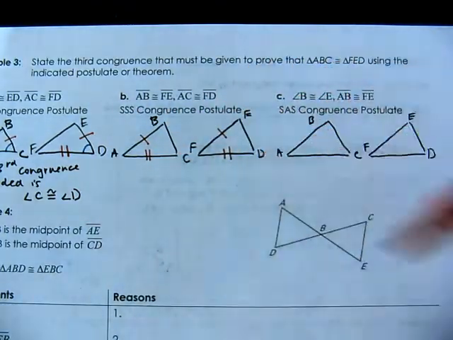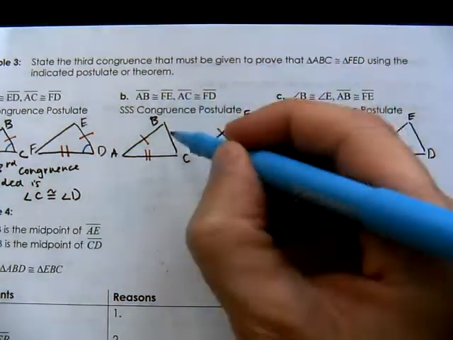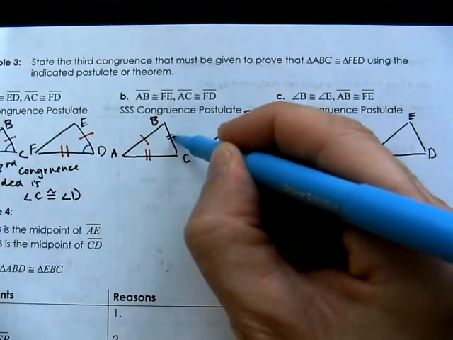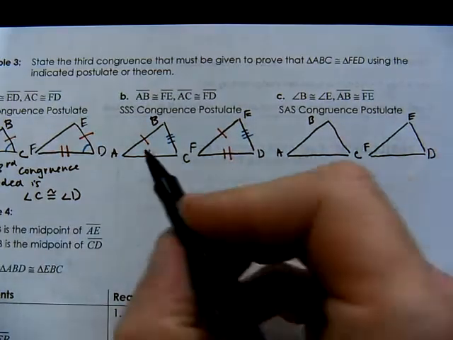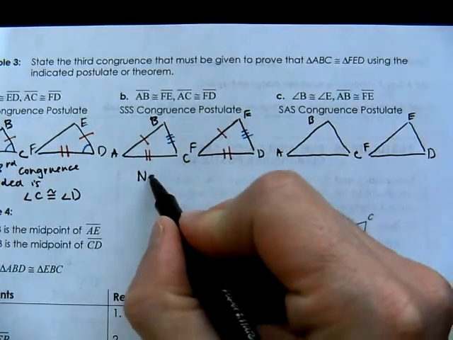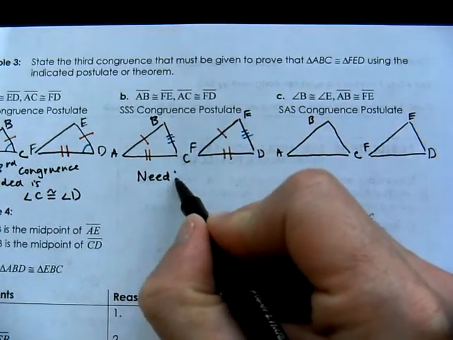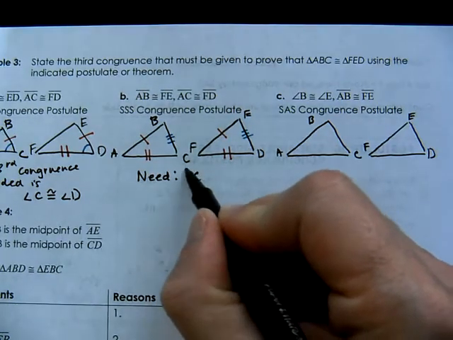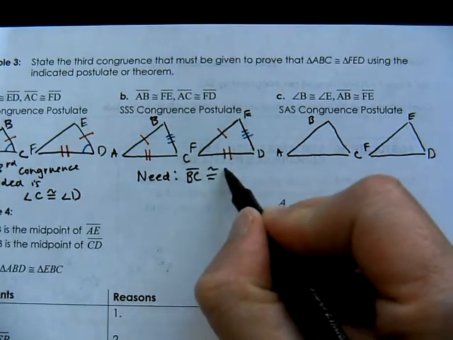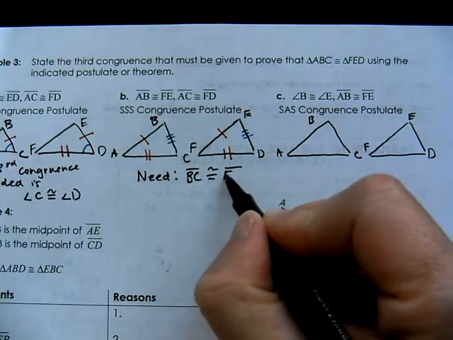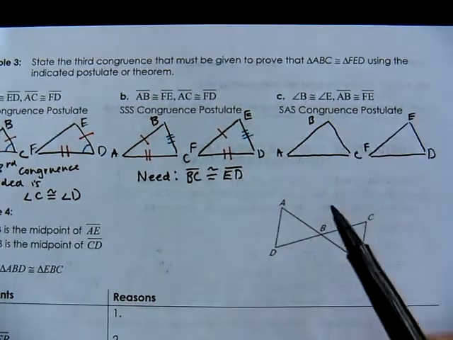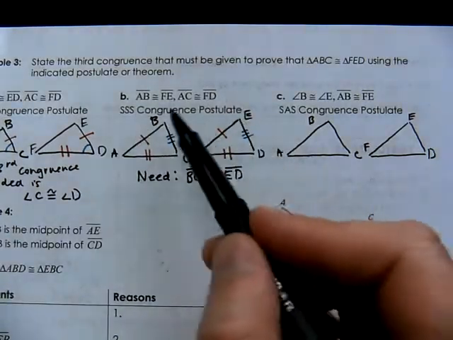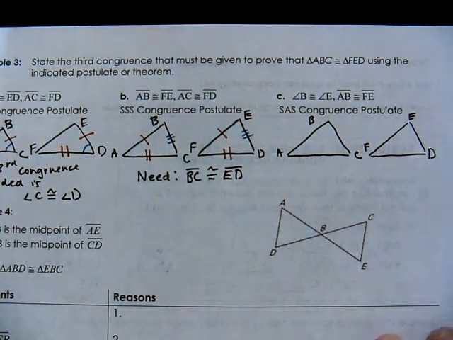Well, clearly the third pair of sides is segment BC and segment ED. So the third congruence that we need is to say that segment BC is congruent with segment ED. That's an E up there. And once we have that, then we can say that the triangles are congruent by the side-side-side pattern.